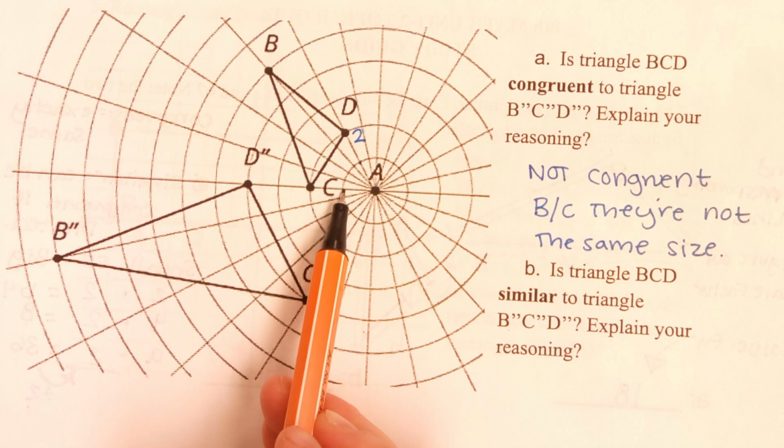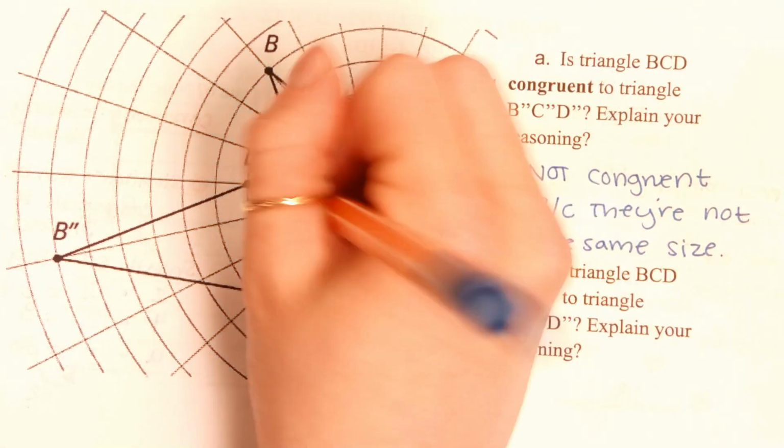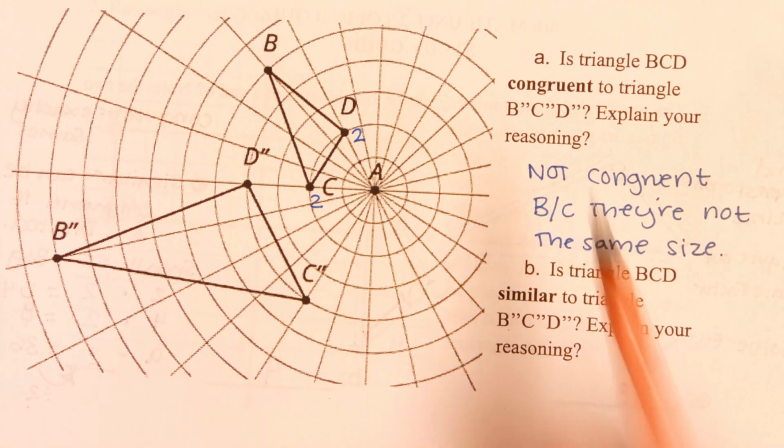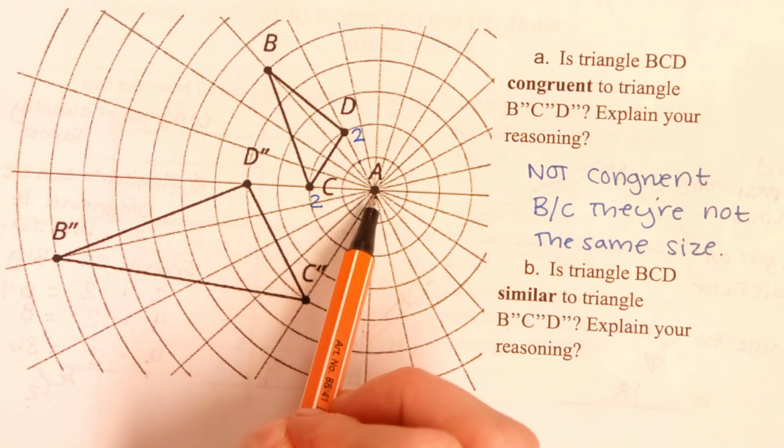Why are there two slashes next to the letters? Is it because it's a circle? Oh, that's just how they labeled prime that time. It's nothing special, yeah.